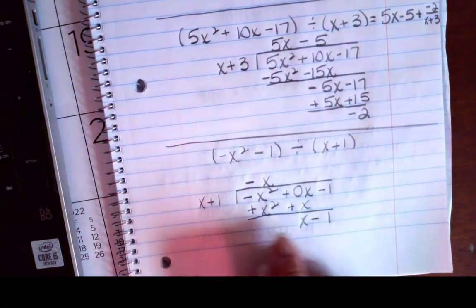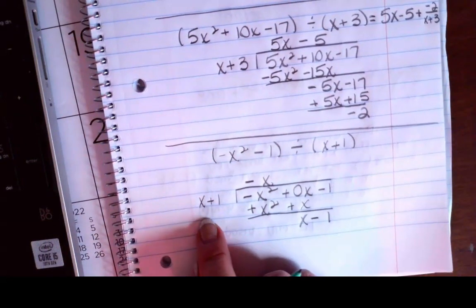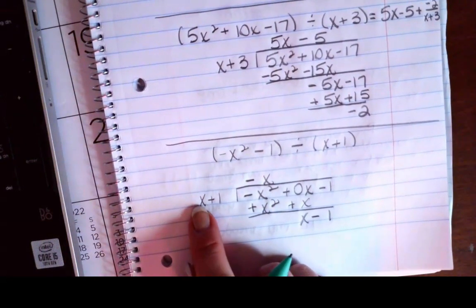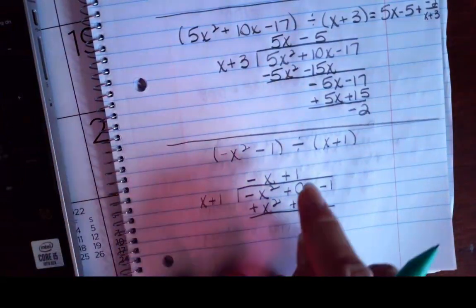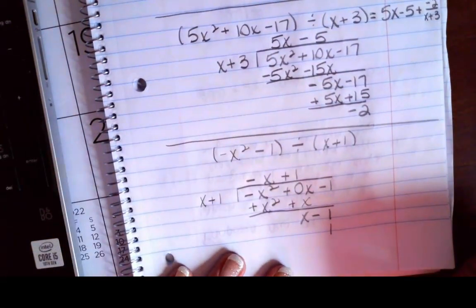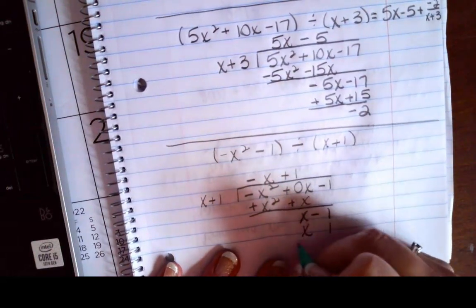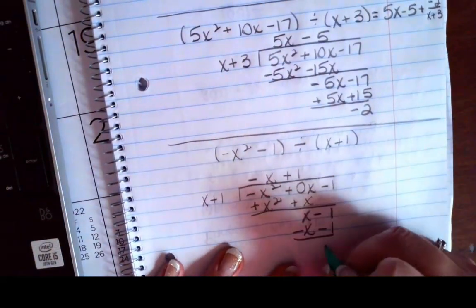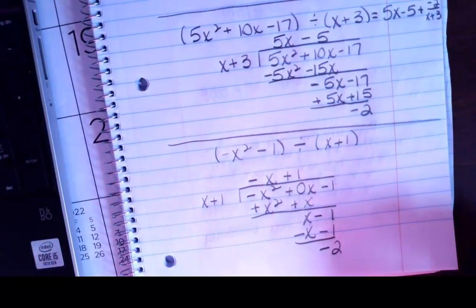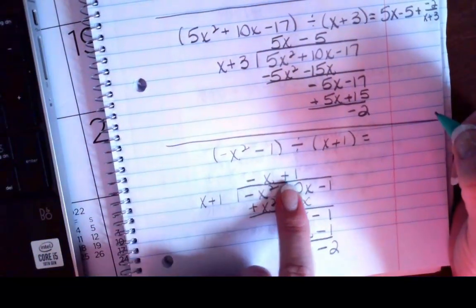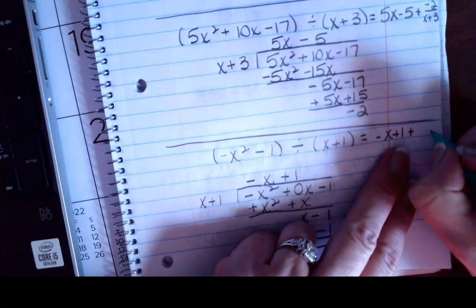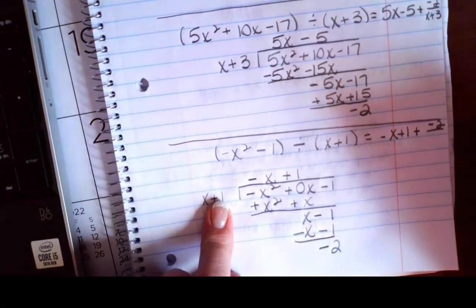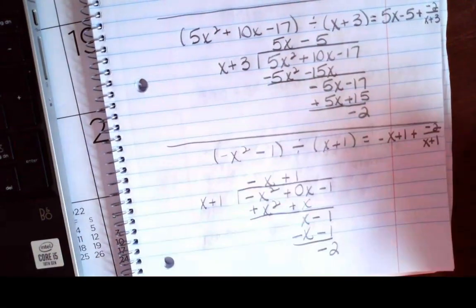Okay, do it again. I have an x, I need an x. Well, what do you multiply by? This is your multiplicative identity. If I have something and I need the exact same thing, multiply by 1. So take 1 times itself is 1. 1 times x is x. Then change your signs. So I end up with a negative 2. So I have a remainder again. So what's my answer? My answer is negative x plus 1 plus negative 2 over what you divided by, which is x plus 1. So let's do one more.